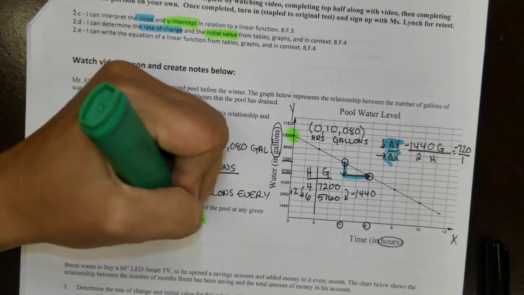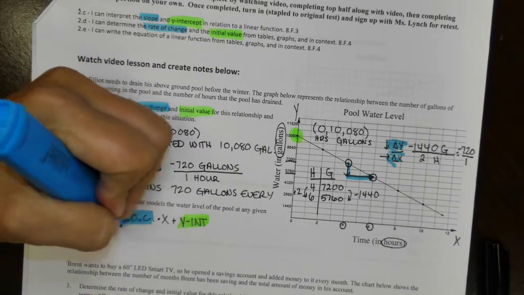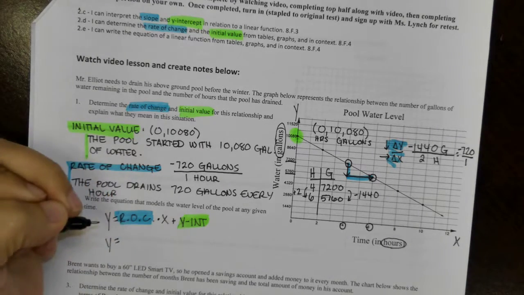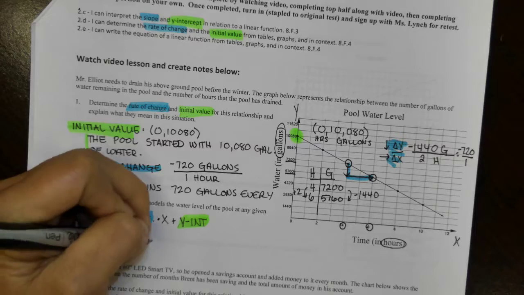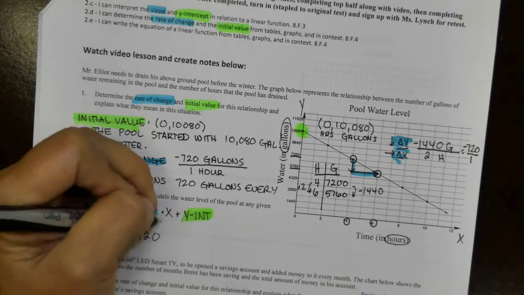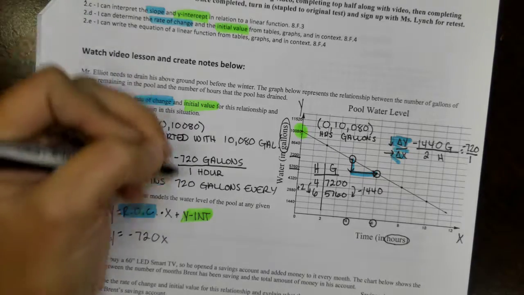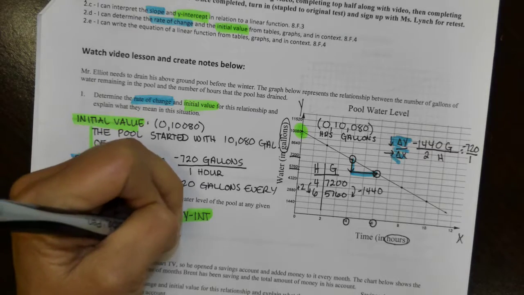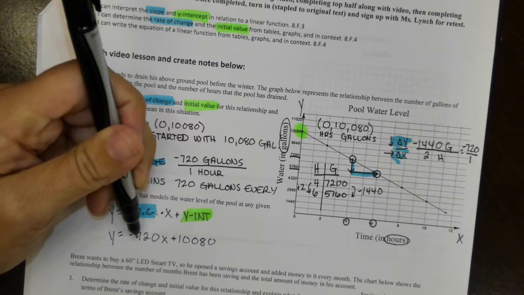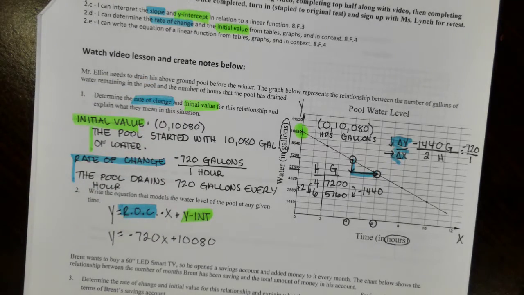So there's your y-intercept, here's your rate of change, and so you end up with y equals a rate of change of negative 720 because we found that here. So I'm just taking my parts. We said we're going to take that rate of change and multiply it by x, and then we're going to add in our initial value. Because it's positive, it's going to be addition. If it was a negative value, you would subtract it. Y equals negative 720x plus 10,080. Okay.